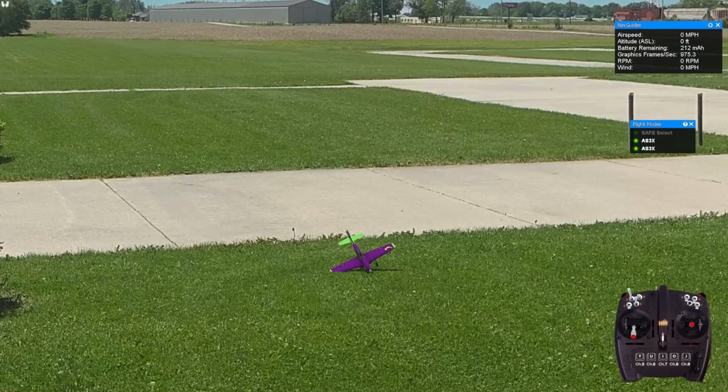So it's an awesome plane, and I flew it on 3-cell, 2-cell. They both have blistering speeds for little ultra micro. So yeah, let's move on to the next model.